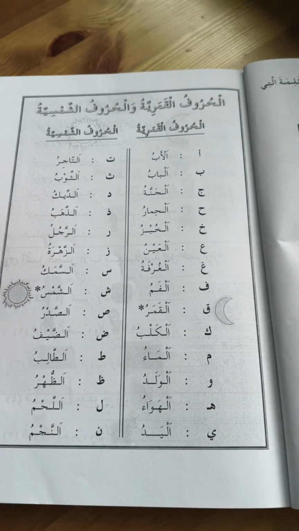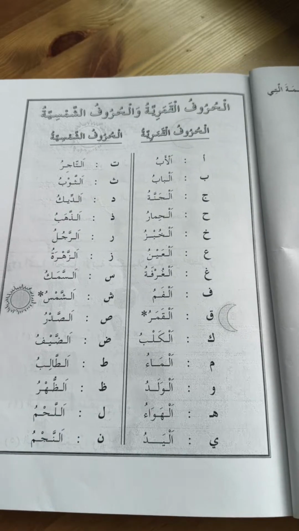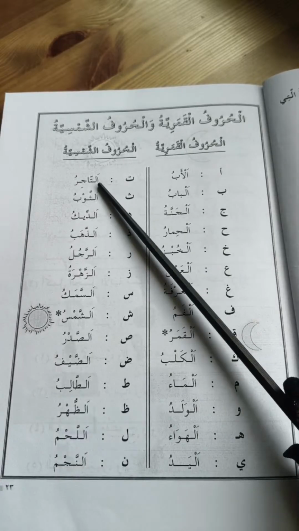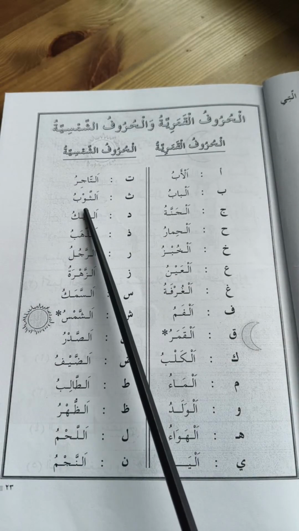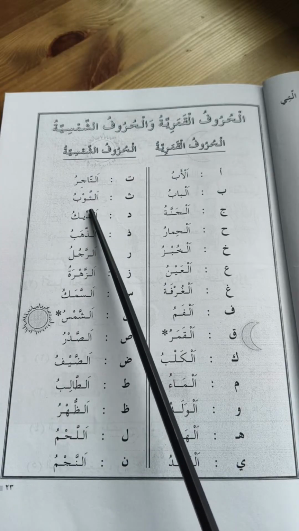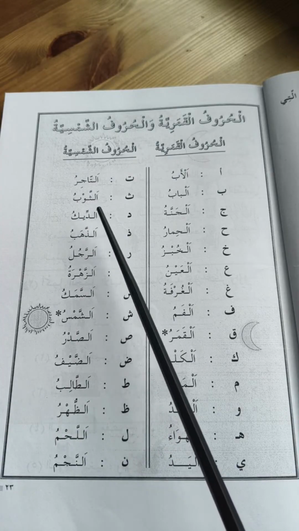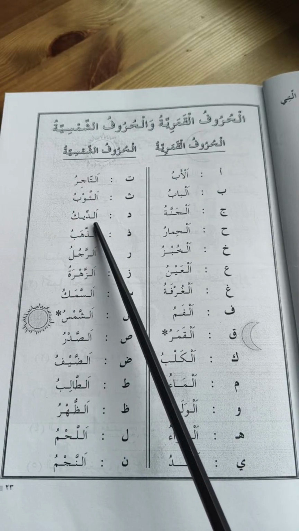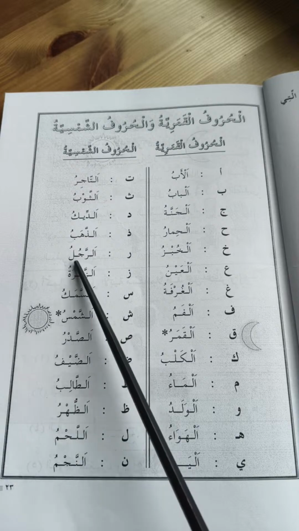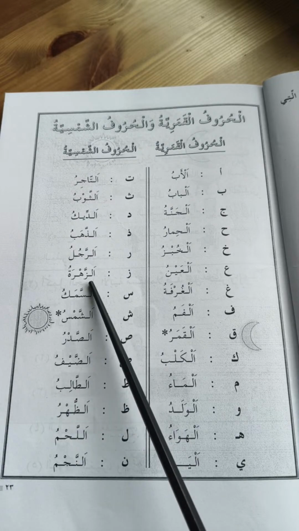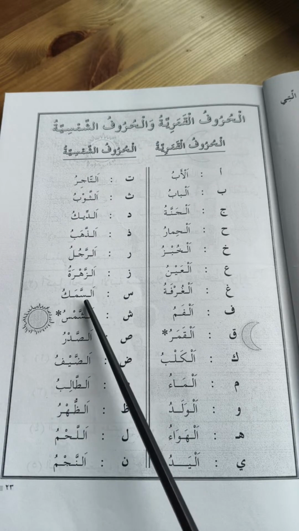The lam is sounded. And then in here, at-tajiru, the businessman. At-thawbu, the thobe. Ad-diku, the rooster. Adh-dhahabu. Ar-rajulu. Az-zahratu, the flower.